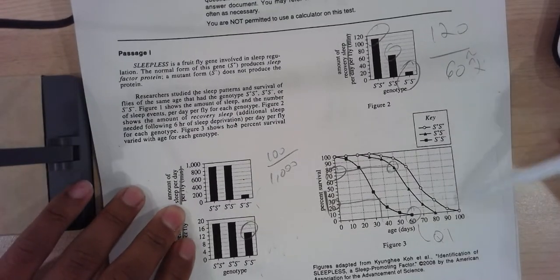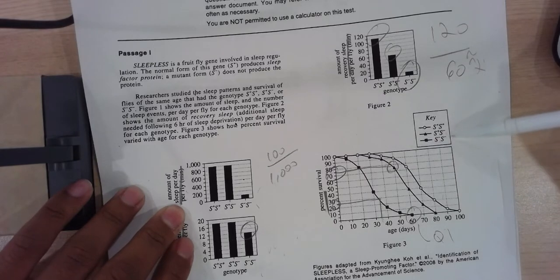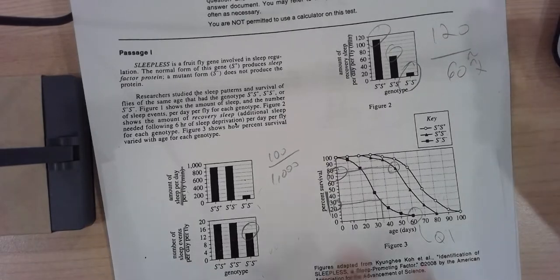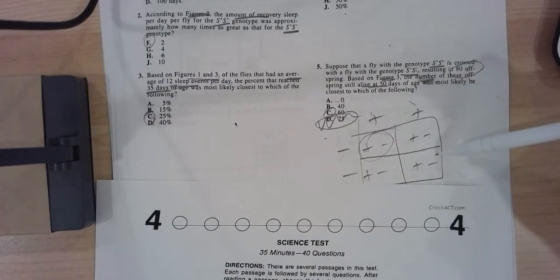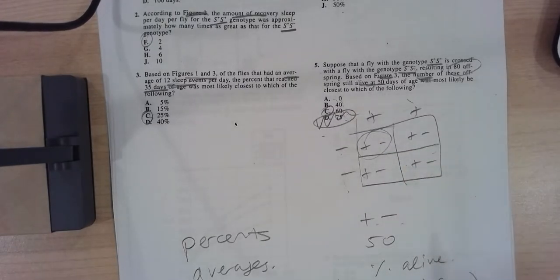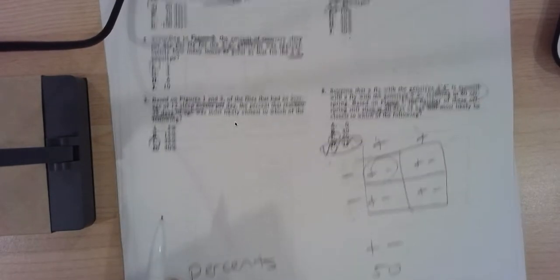So how do you know in this one which to look at? You need to know what their kids are going to be. Is it a minus, positive minus, or minus? You don't need to draw a Punnett square, but for someone who doesn't know how to think of that in their head, draw it out. Does that make sense to everyone? The answer is C. All right, let's go on to 6.